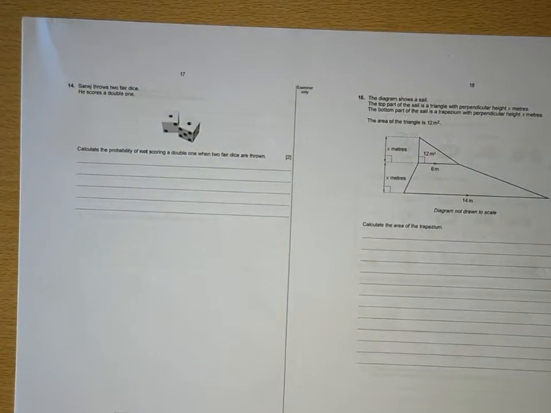Sanej throws 2 fair dice. He scores a double 1. Calculate the probability of not scoring a double 1. Well, when you throw 2 dice, the total possible outcomes are out of 36.